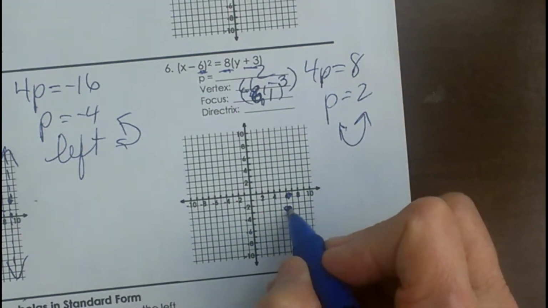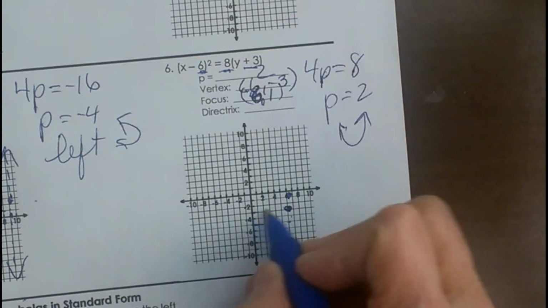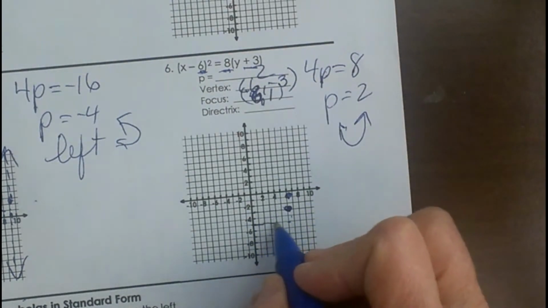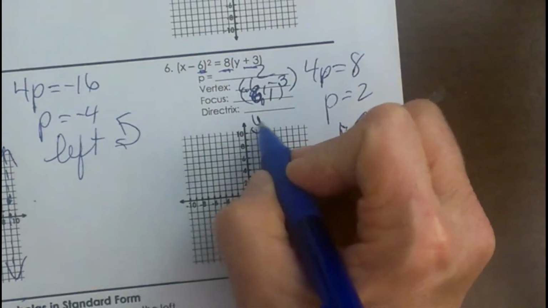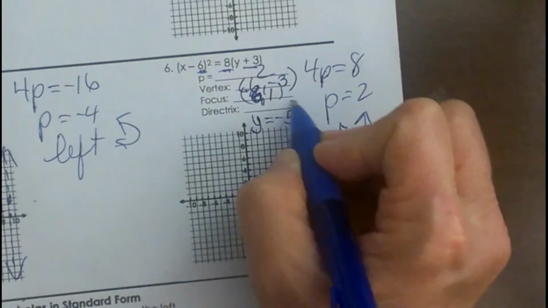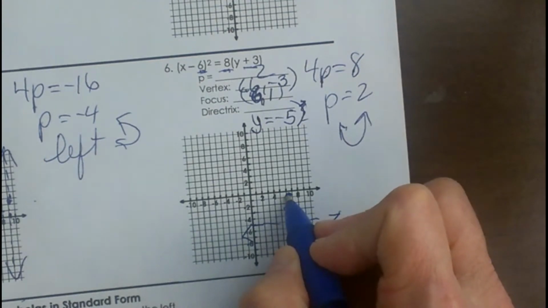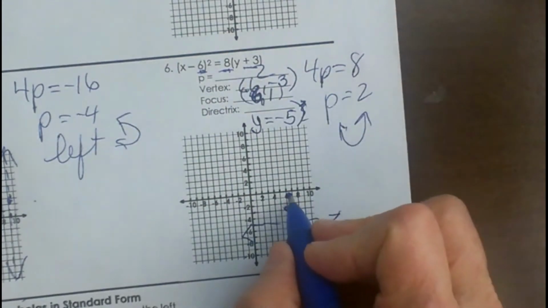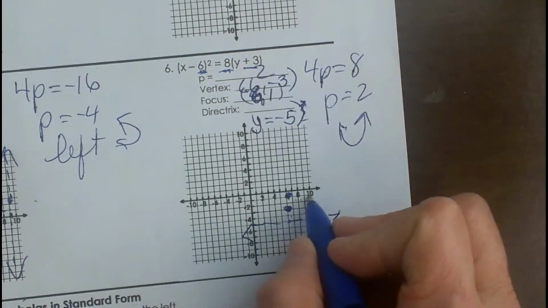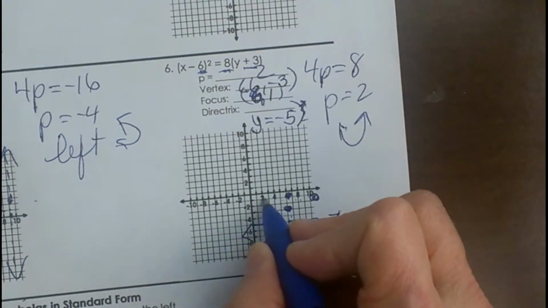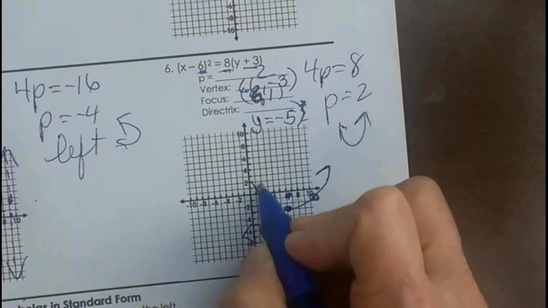And the directrix is 2 below that, 1, 2. So that puts us at 6, negative 5, right? So that's a horizontal line at y equals negative 5. And then we're going to count our value that's in the equation, 8. So from the focus, we're going to go over 4. So let's see, 1, 2, 3, 4. And there we have the focal width, or the latus rectum.